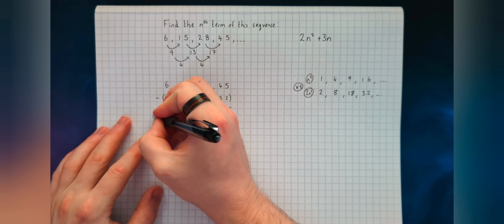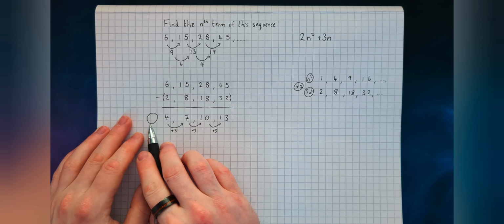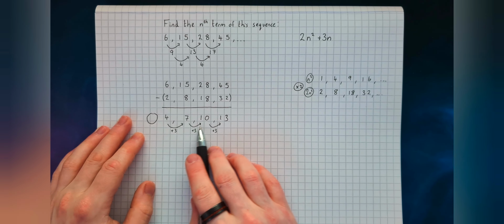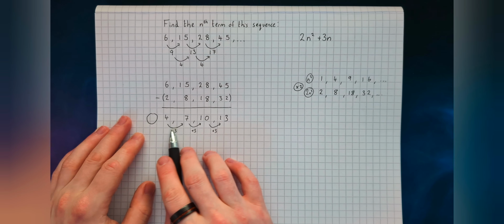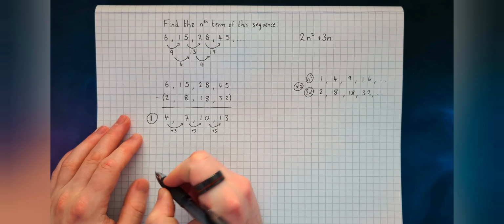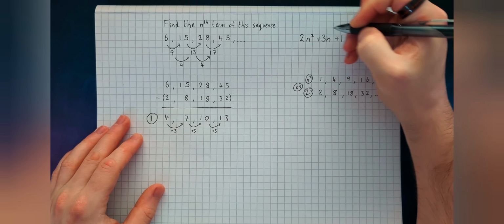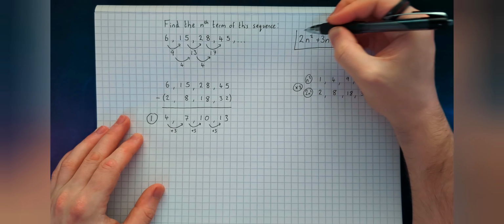And finally, we see what number would come before the sequence if there was one there. So if it increases by 3 to the right, we decrease by 3 to the left, taking us down to 1. So we put plus 1 on the end, and that is our quadratic nth term.